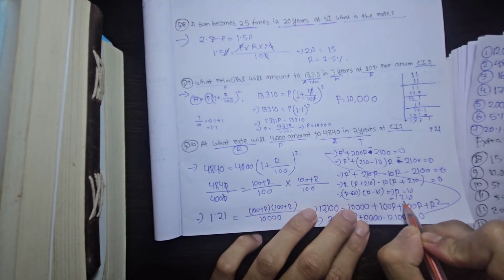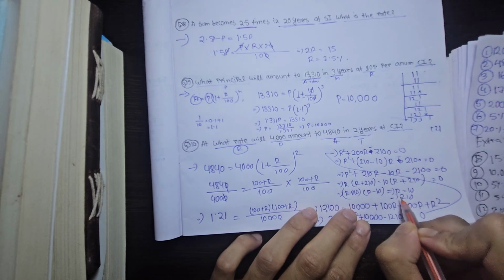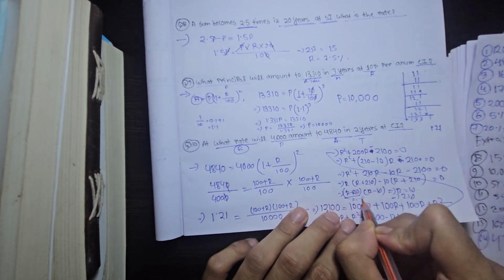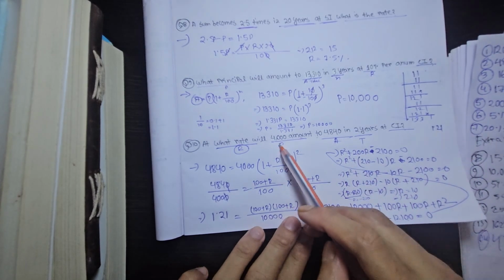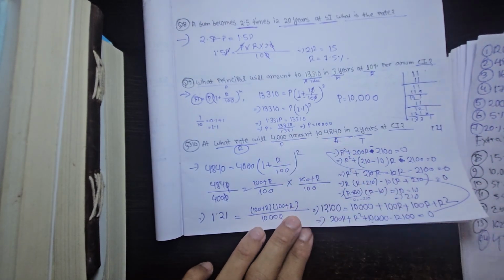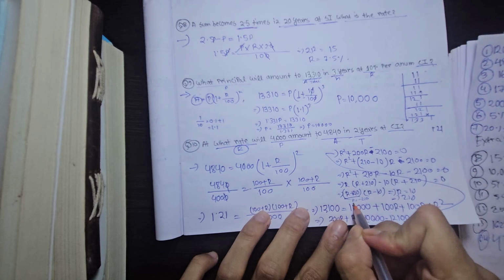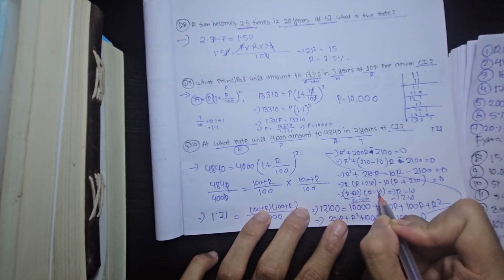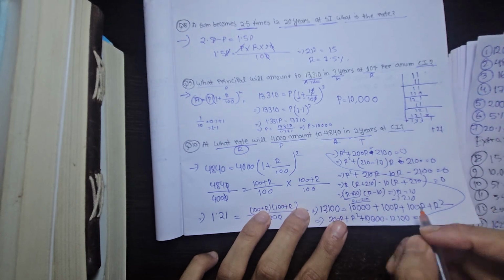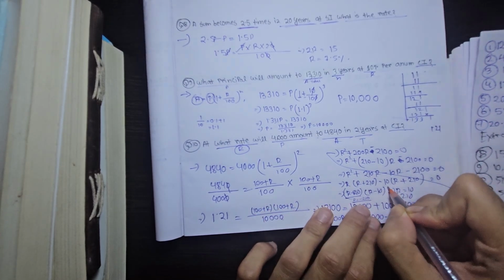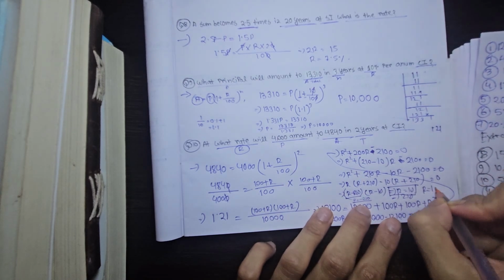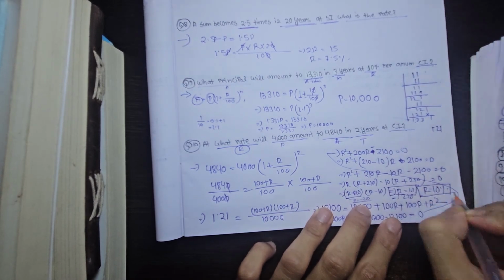Obviously the rate of interest cannot be negative, so r plus 210 would give r equals minus 210, which is not possible. As you can see, the amount increased from 4,000 to 4,840, so the interest rate cannot be negative. So r minus 10 equals 0, so r equals 10. The rate of interest is 10%.